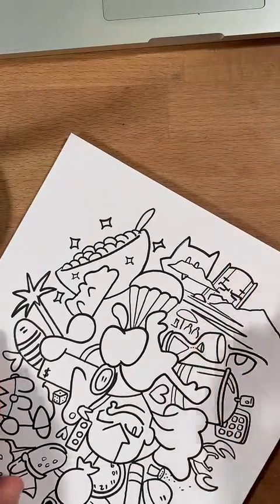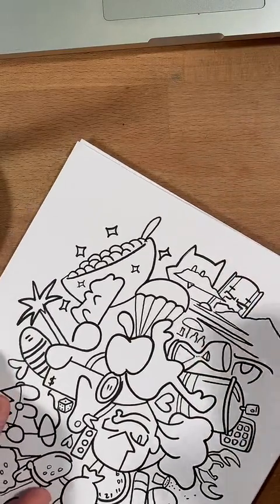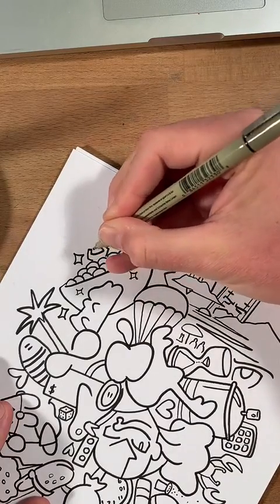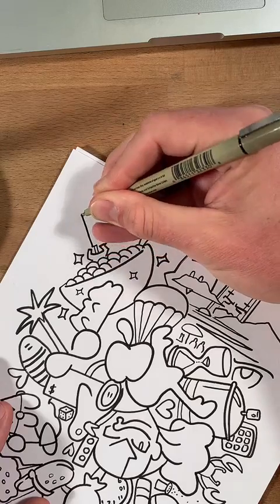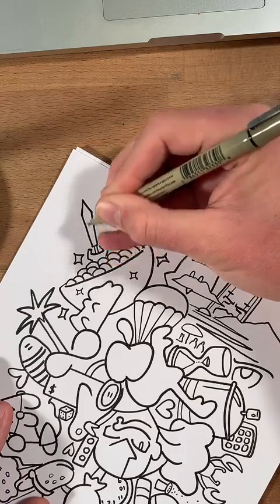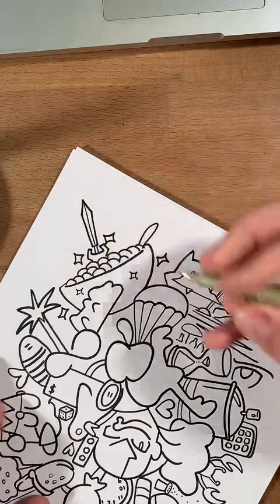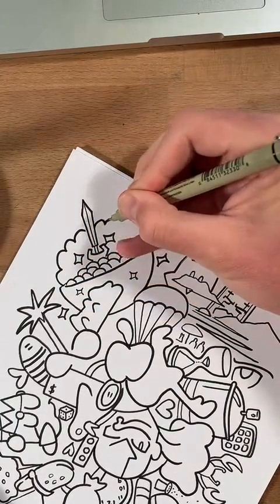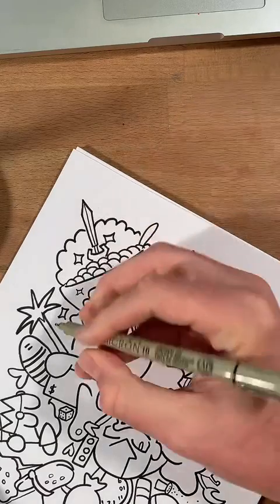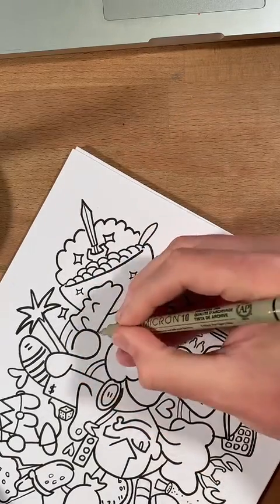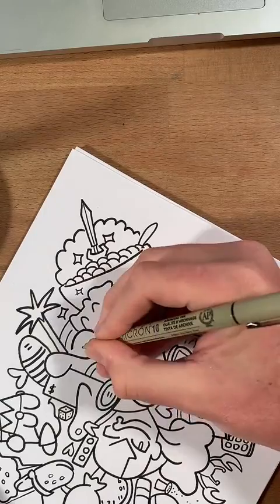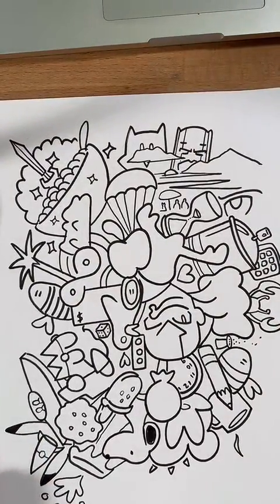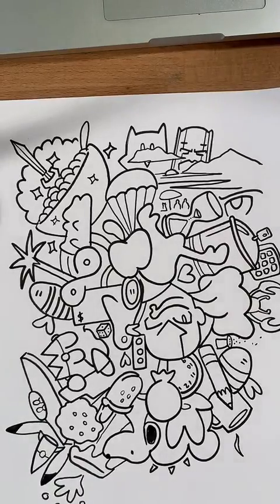Okay, a couple more things and then I'm hopping off. A sword. How about the Master Sword? Will you accept the Master Sword? Okay, guys. So that is my abstract hour.